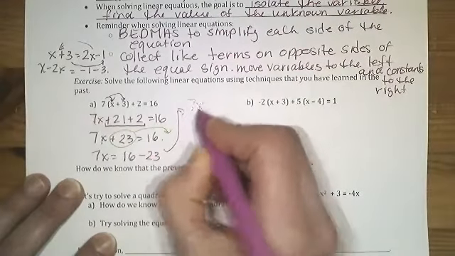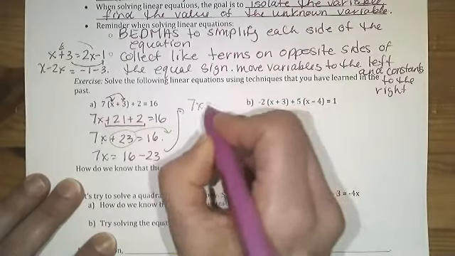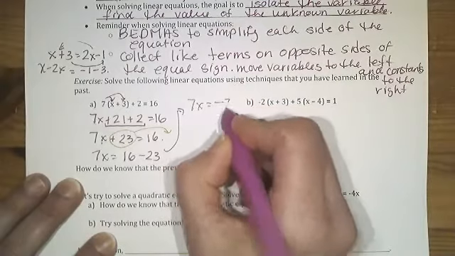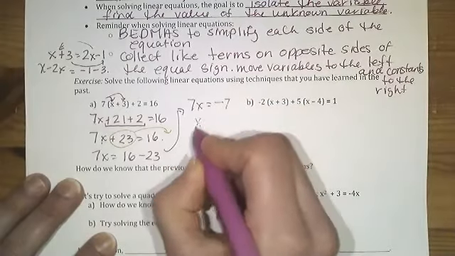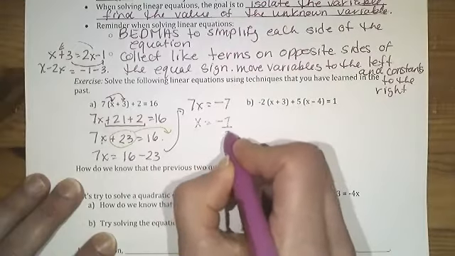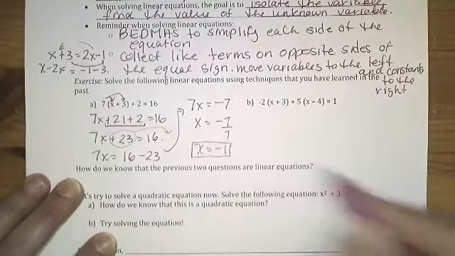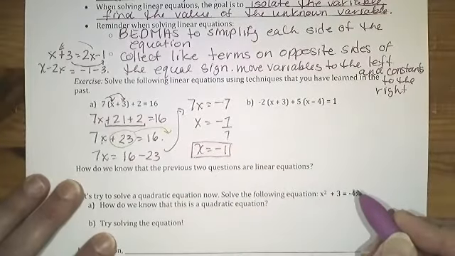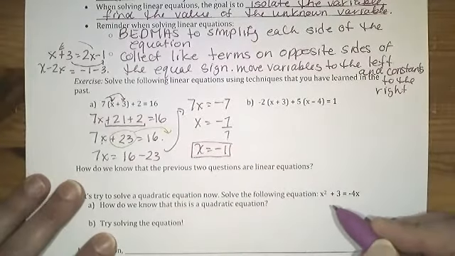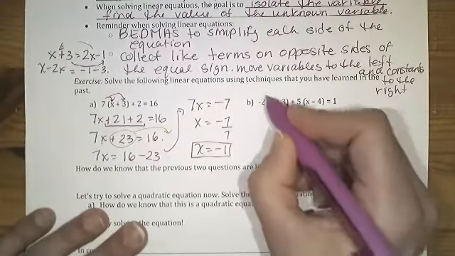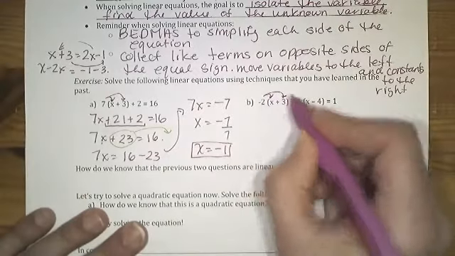So now I have 7x, 16 and a negative 23 would be negative 7. And then I'm going to divide by negative 7. So my x is equal to negative 1. That is the solution to that linear equation. Let's try the next example. Once again, we're going to remove the brackets.